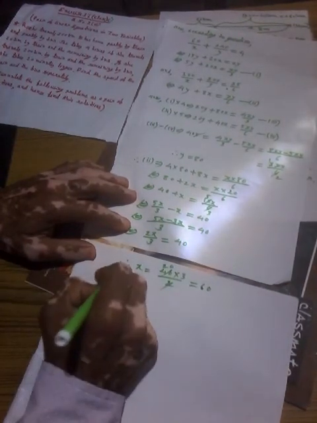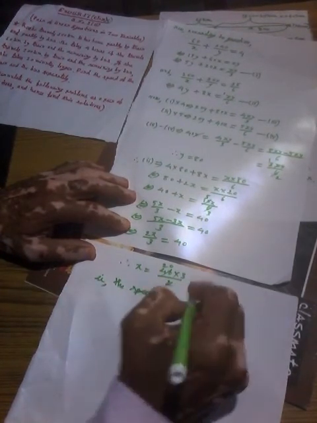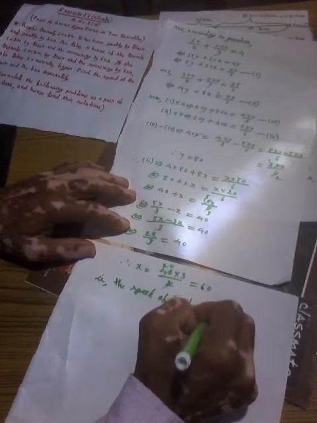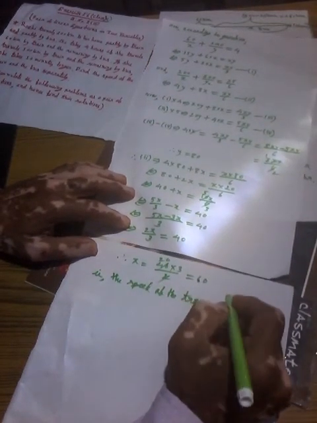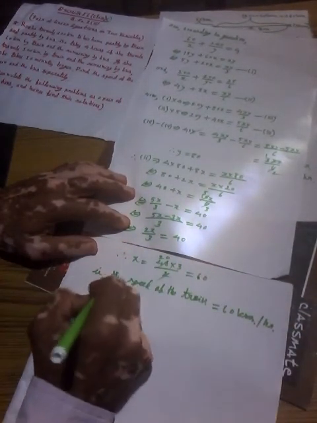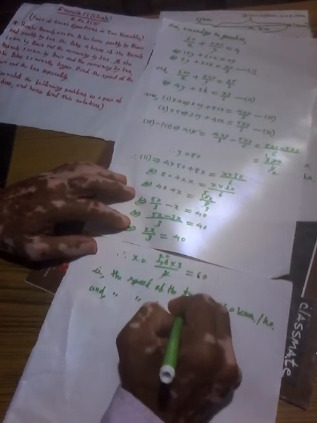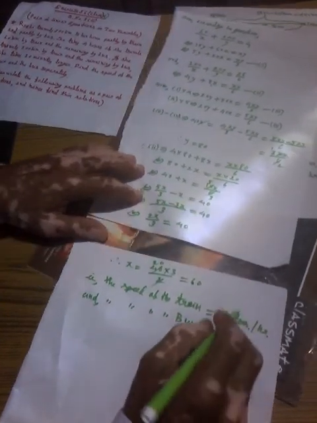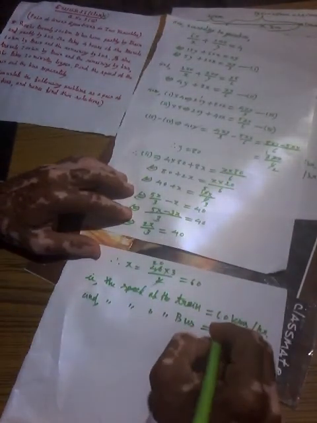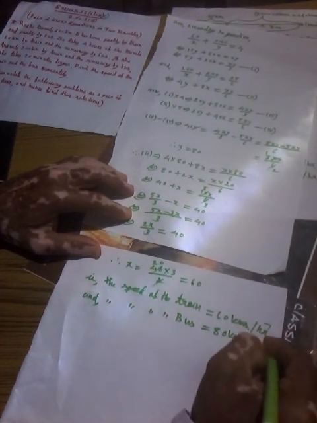That is, the speed of the train is equal to 60 kilometers per hour. Value of x equal to 60, and the speed of the bus is equal to value of y, 80 kilometers per hour. These two are the answers.